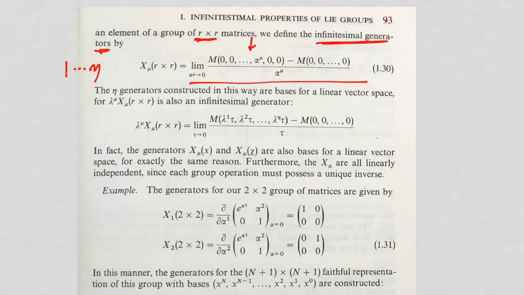And when you understand that, you realize that you're taking the matrix where all the parameters are set to 0 except for 1. You subtract off the identity matrix, divide by the parameter that's not 0, and then take that parameter to 0.